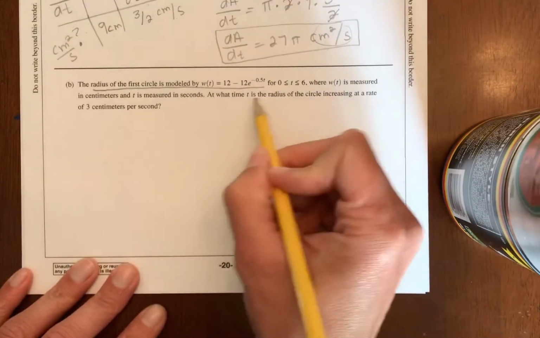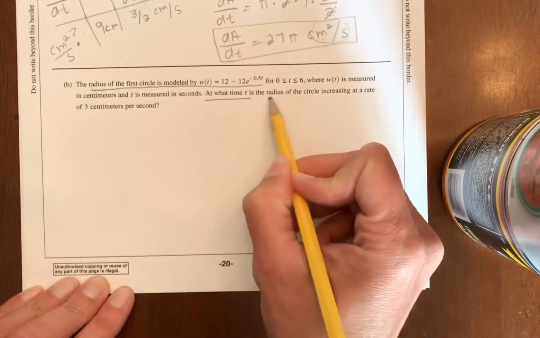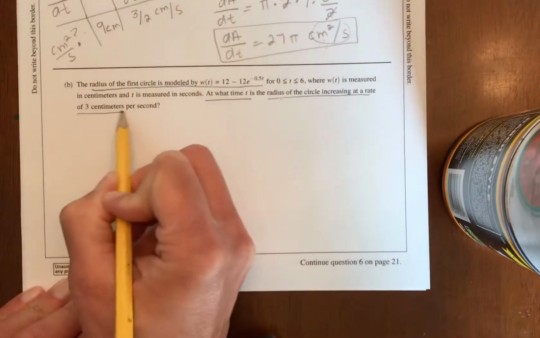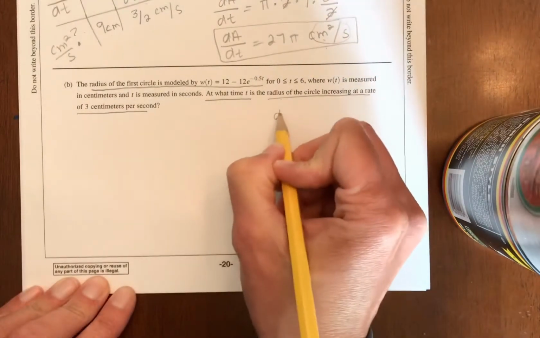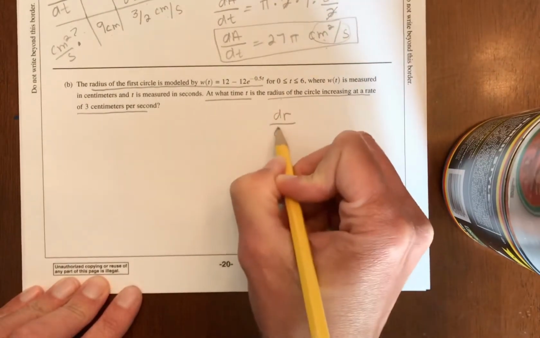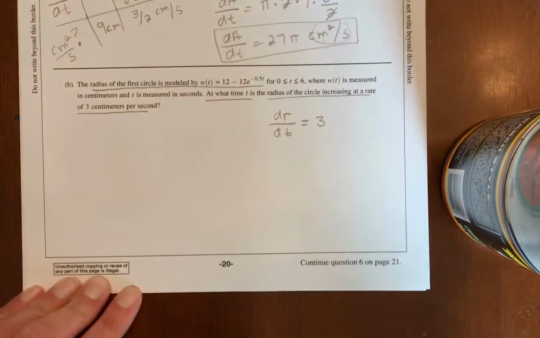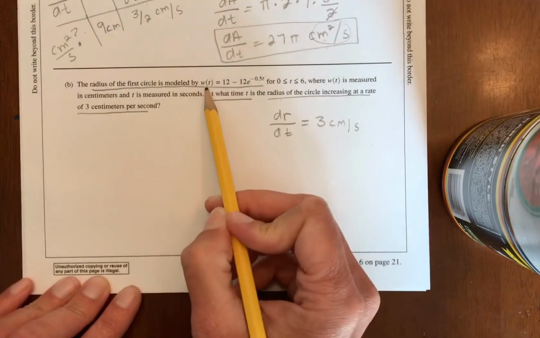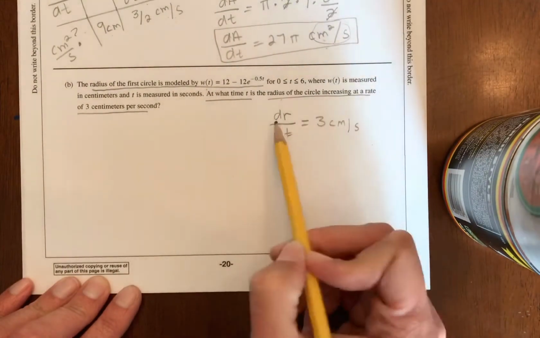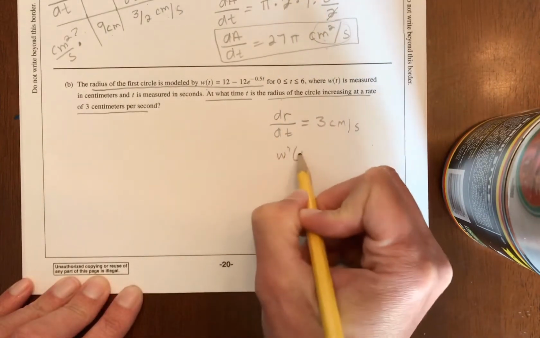At what time t, so that's what we're solving for, is the radius of the circle increasing at a rate of 3 centimeters per second? Okay, so that means they want to know when dr/dt, a rate that they've given us, increasing, so it means it's a positive 3 centimeters per second. Well, if all I have is an amount function right now, I don't have a value for rate. In fact, this is really W prime of t.